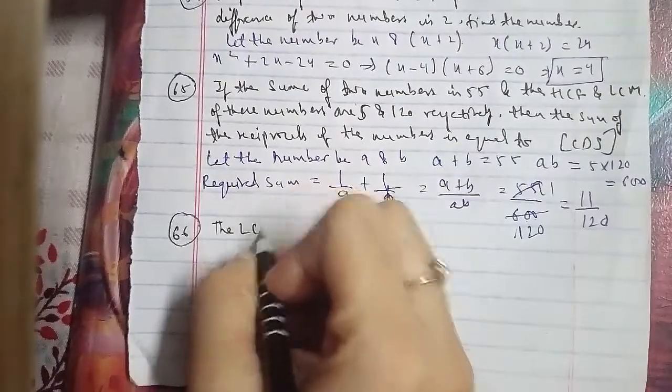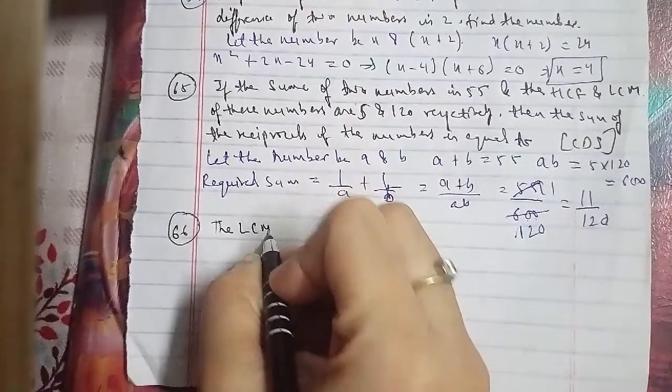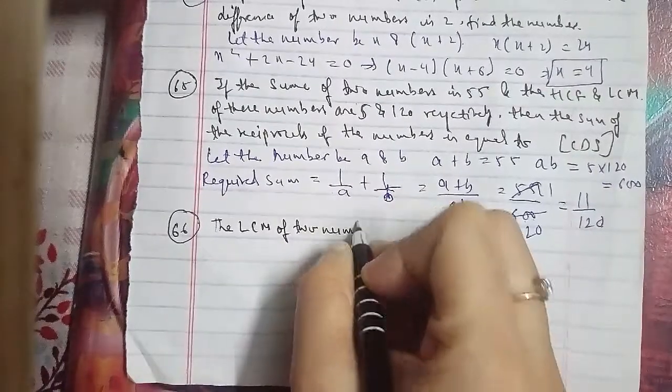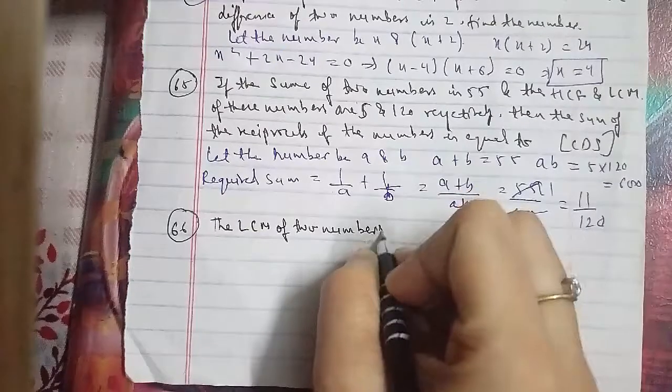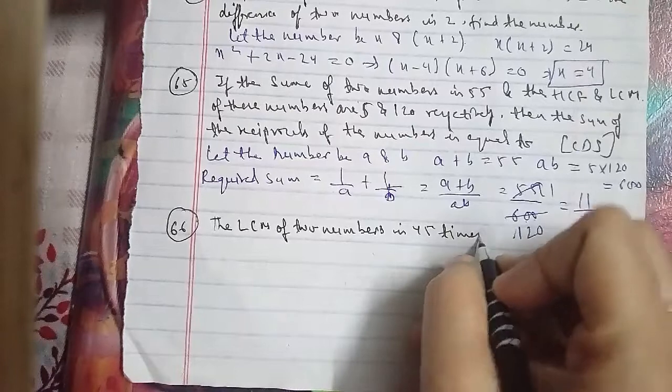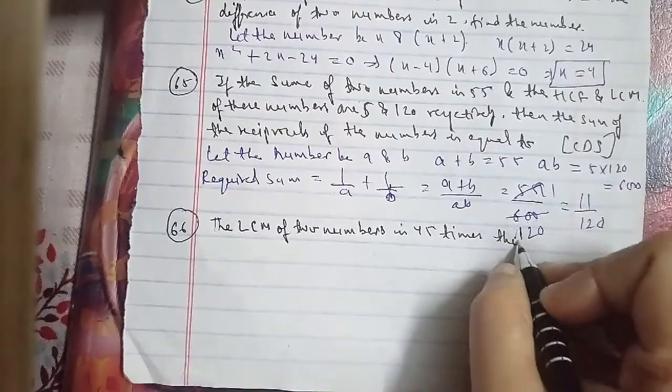The LCM of two numbers is 45 times their HCF.